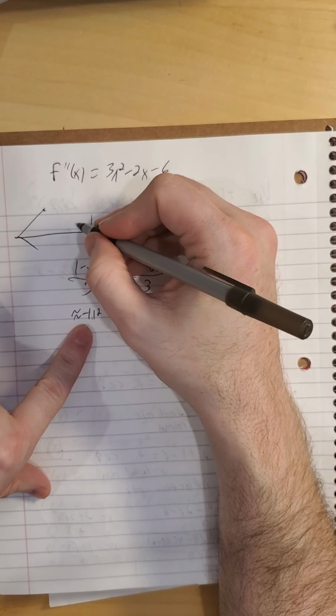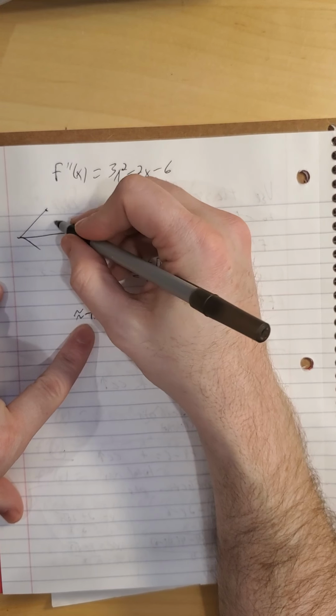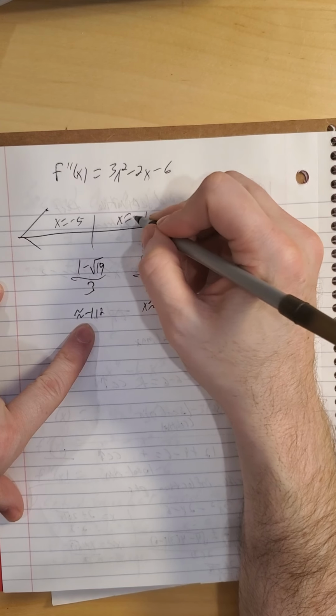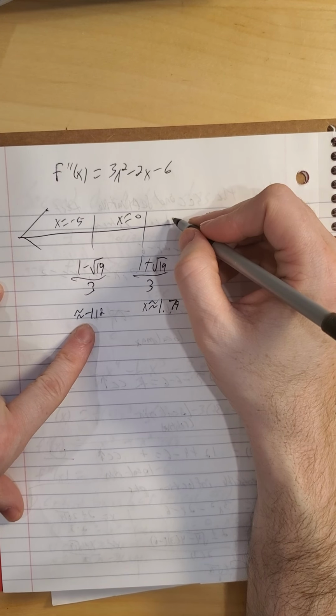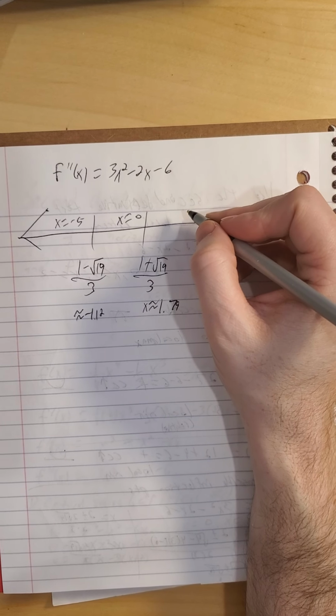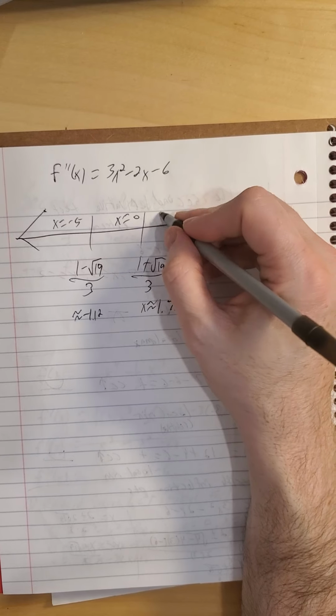So something to the left of that, we can use, I don't know, a negative 5. And in between a 0, and to the right of the 1 plus root 19 all over 3, let's do a 5.